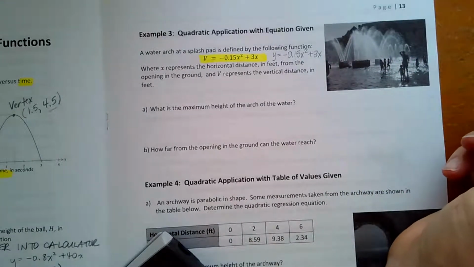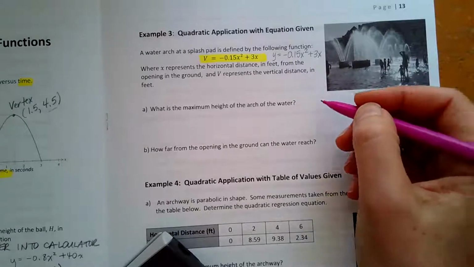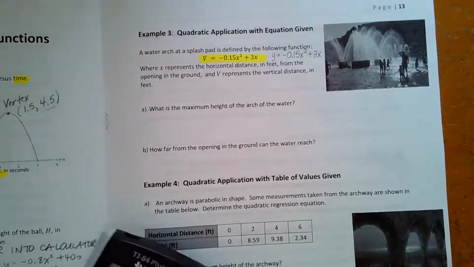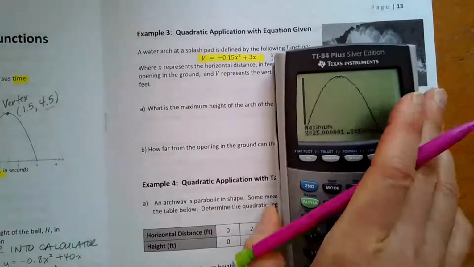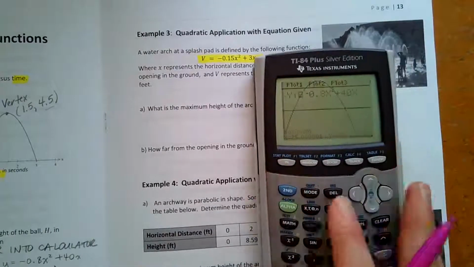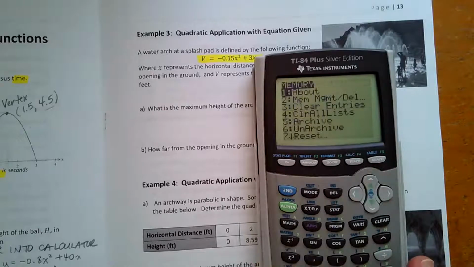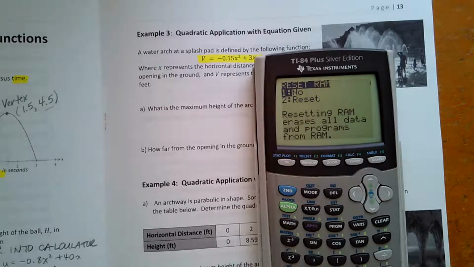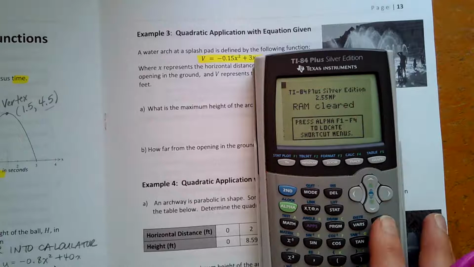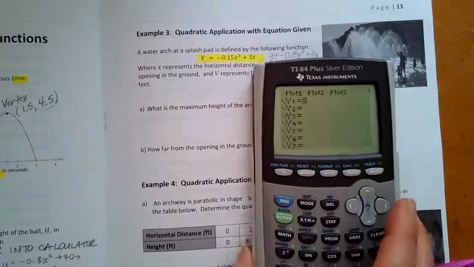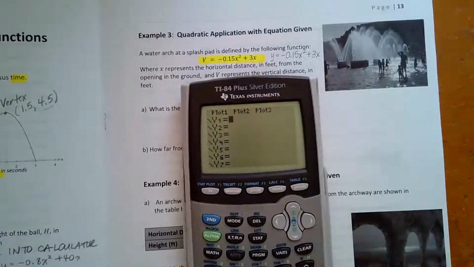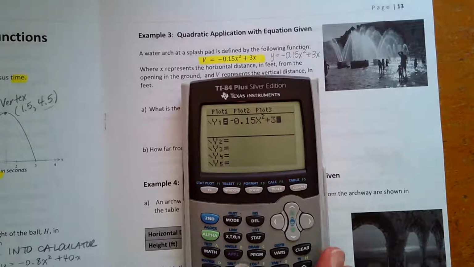We don't have to do a graph this time. What is the maximum height? Okay, so same thing. It's very similar to the golf ball going up, right? I'm going to clear my calculator out. So when I enter my calculator in, nothing's entered in. So I get negative 0.15x squared plus 3x.